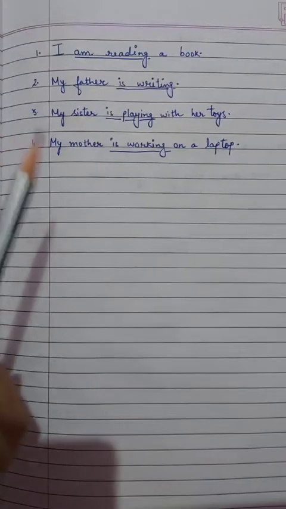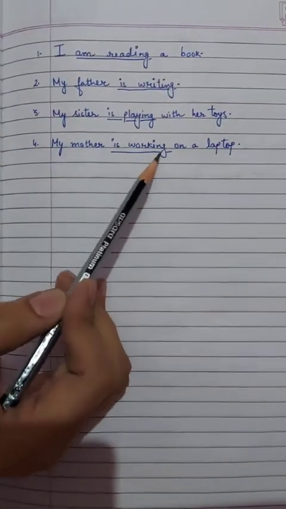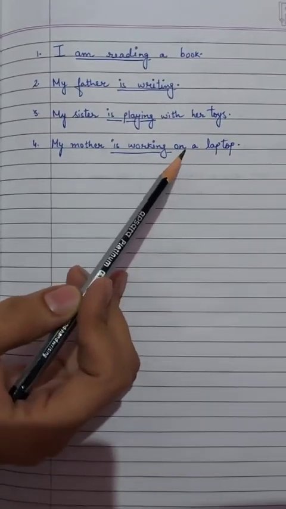Do you know when we use the present continuous tense? I'll tell you. Children, we use the present continuous tense to tell what is happening now. Like look at this sentence: My mother is working on a laptop.